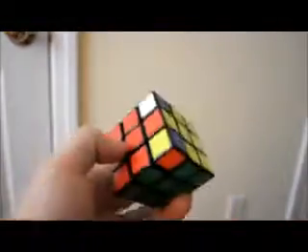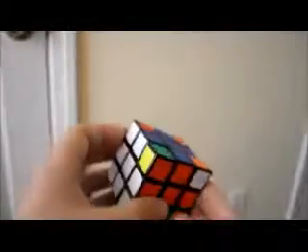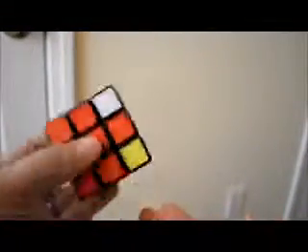Yeah, so this is really just all intuitive. There's no algorithms to this. I may make a separate video on this because this by itself is not easily understood, but once you grasp it, it's really cool. You could actually solve the entire cube with just commutators and conjugates.